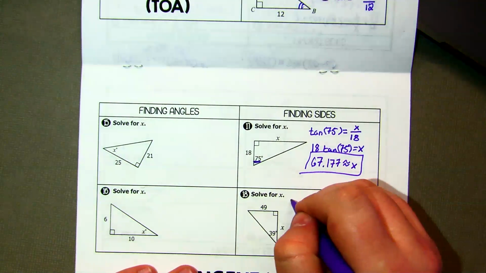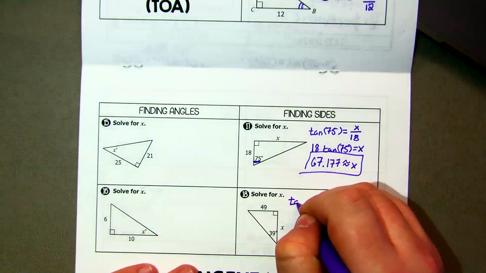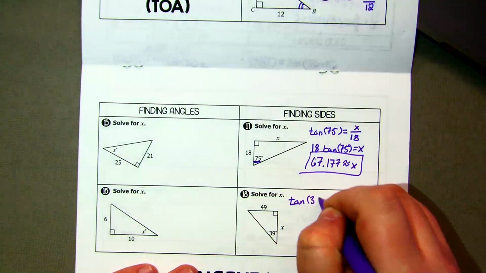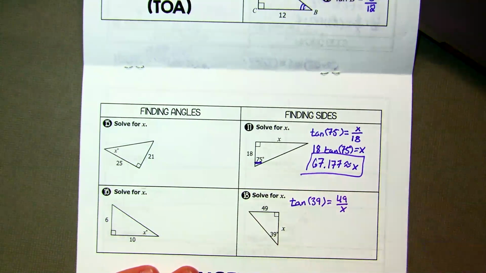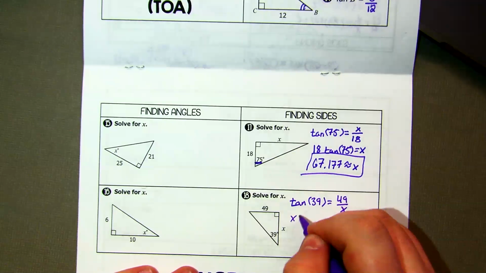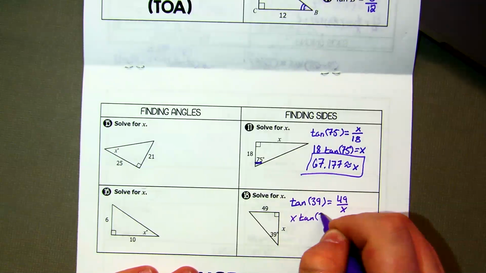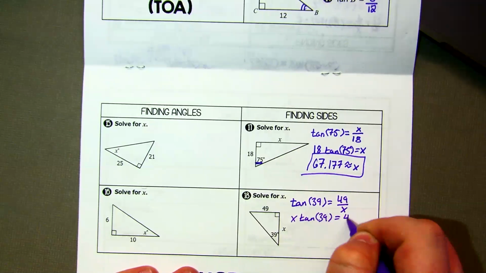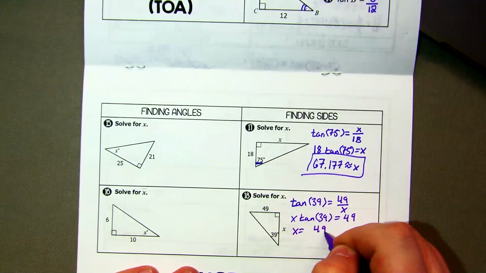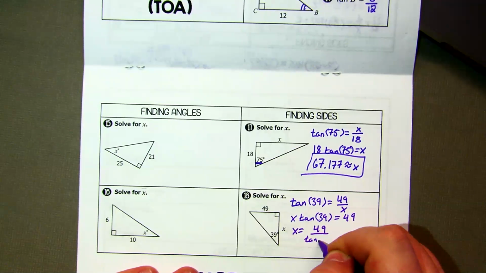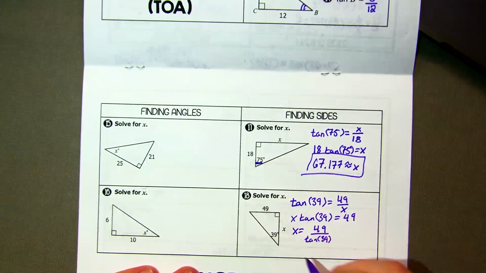Now that you're back, we say tan of 39 equals 49 over x. That means that x tangent 39, after we multiply on both sides, equals 49, and x equals 49 over tangent 39. That means x is approximately 60.510.